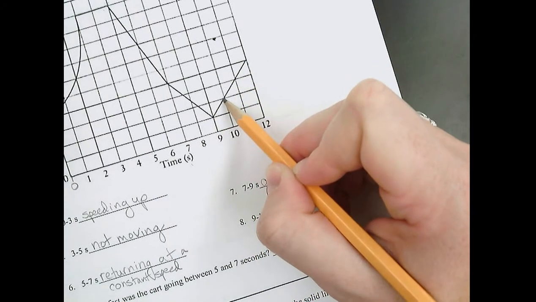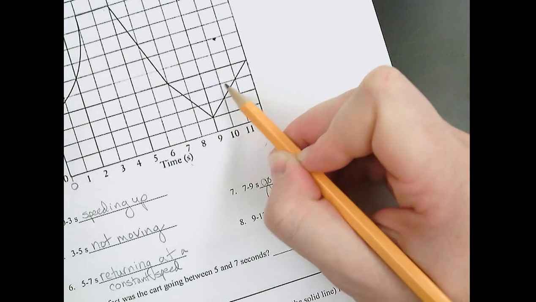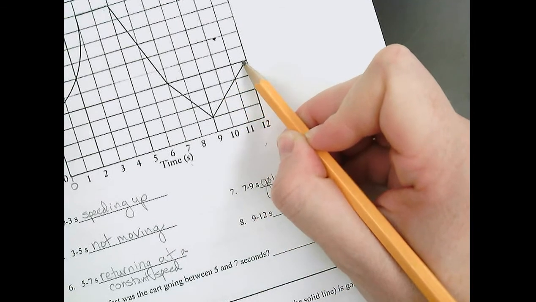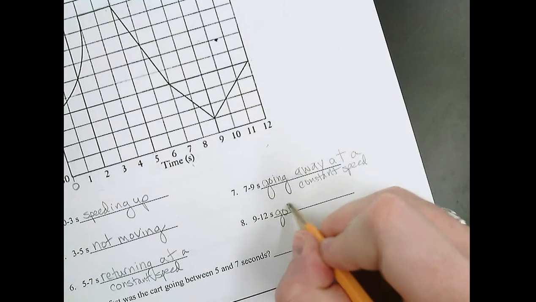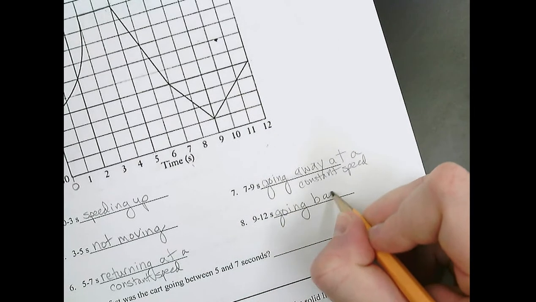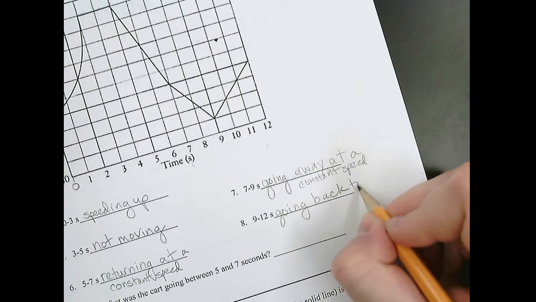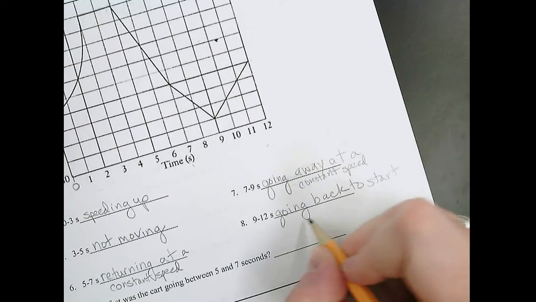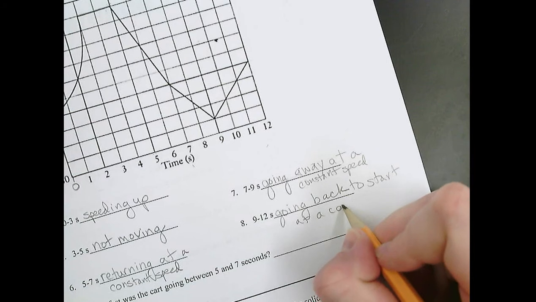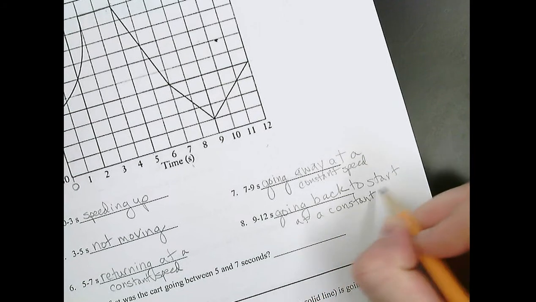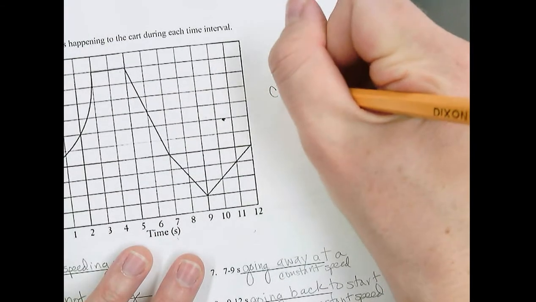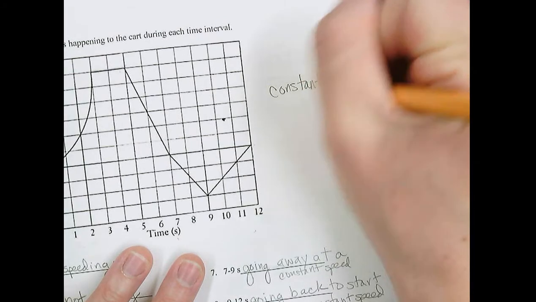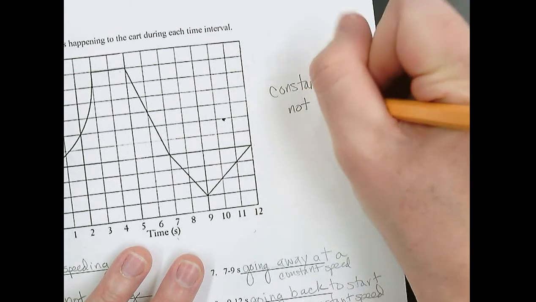It goes 20 meters every second, and it is moving back to start, going back to start at a constant speed. If at any point you don't know this word constant, it means not changing.